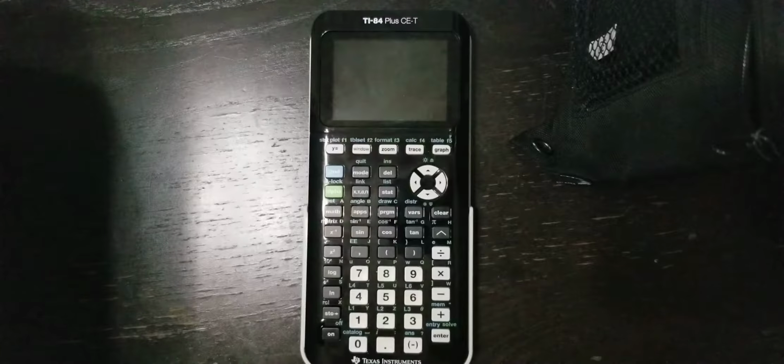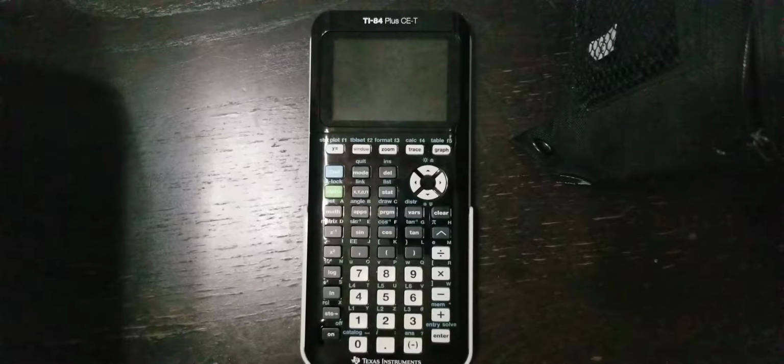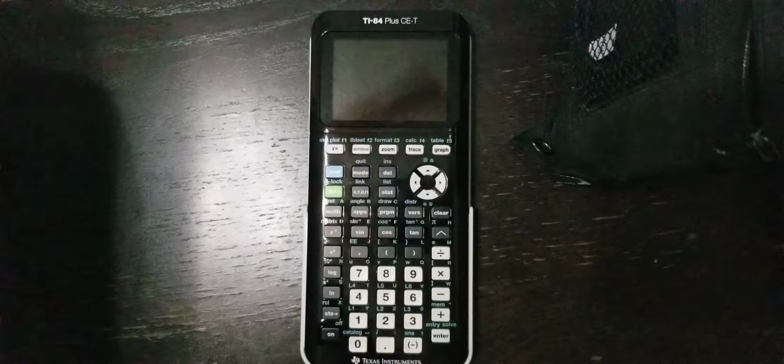Hello. In this video, we're going to generate a box plot based off of a list that we have input previously. If you need a quick refresher on how to input numbers into a list, please go back and look at my other video labeled List Input TI-84. But for now, we're going to carry on with the box plot.